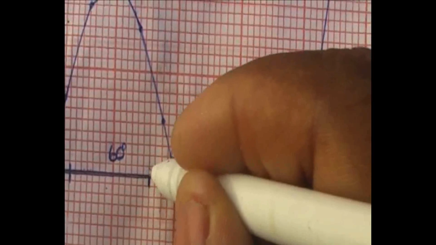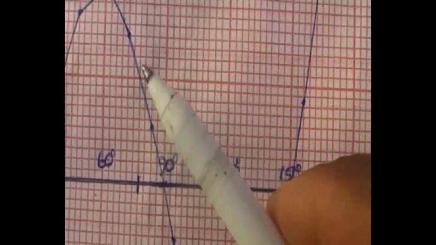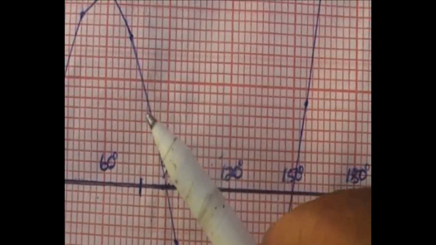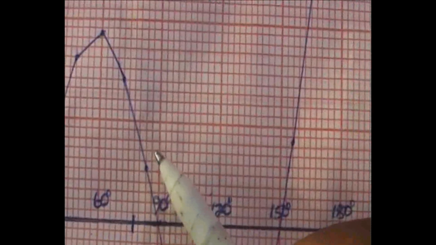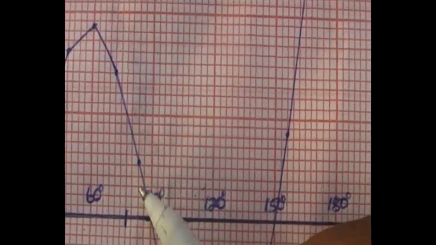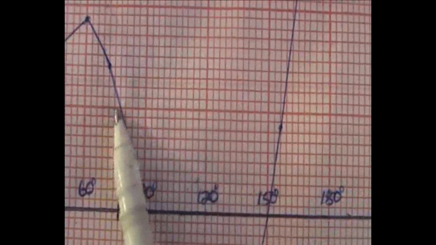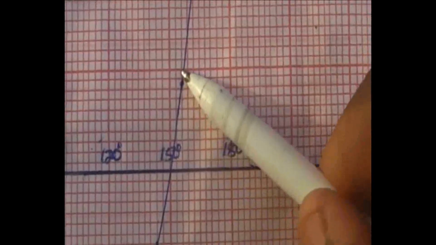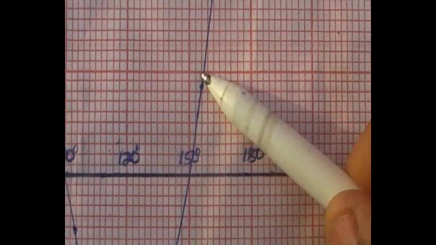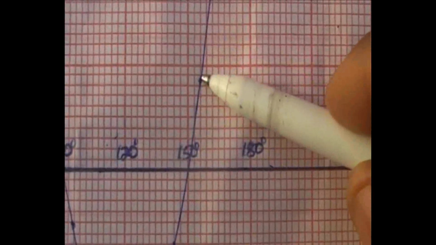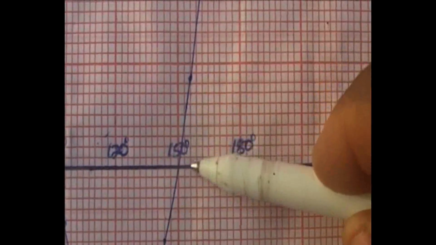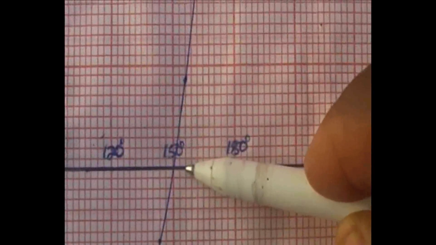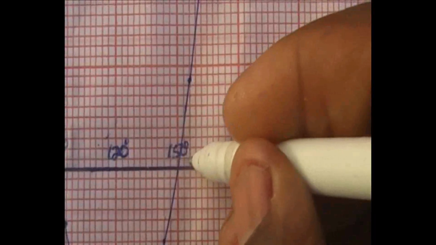That is the second value for which sine 2 theta minus cos theta is 0.2. It crosses it again and gets to this side. So at this point also it cuts the curve. So I'm going to trace the line down again to the x-axis and give it another point.